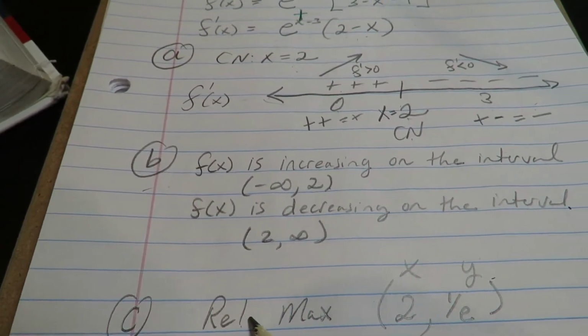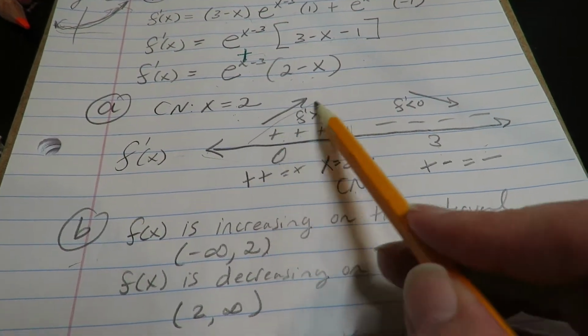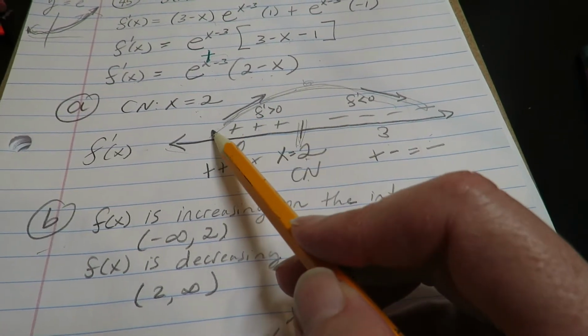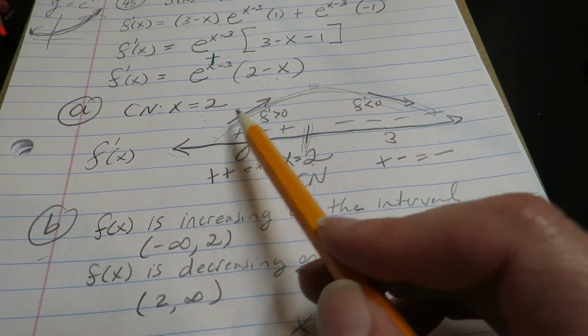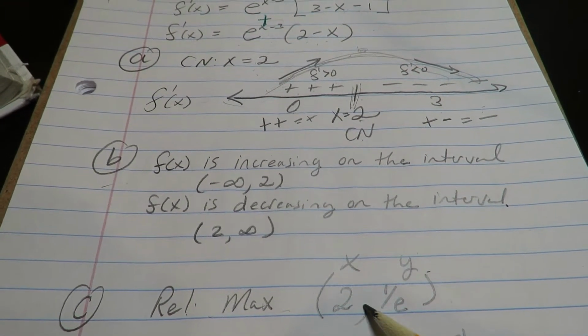Then part C is to do the first derivative test. So around the critical number, the function goes up and then it goes down, and that creates a maximum. So the pattern of the derivatives of it going up and then down creates a maximum. So we can then say it's a max at 2.